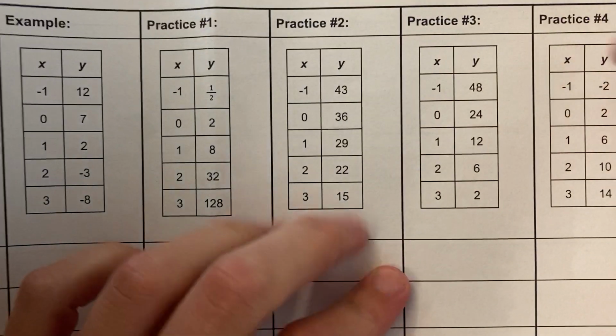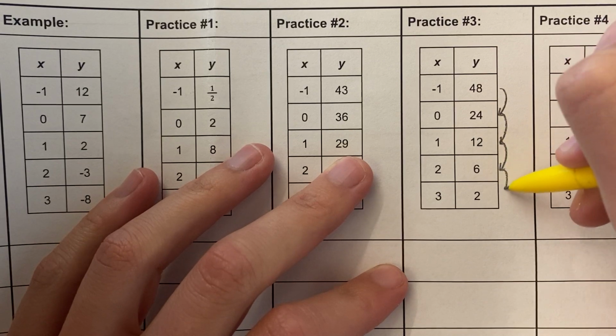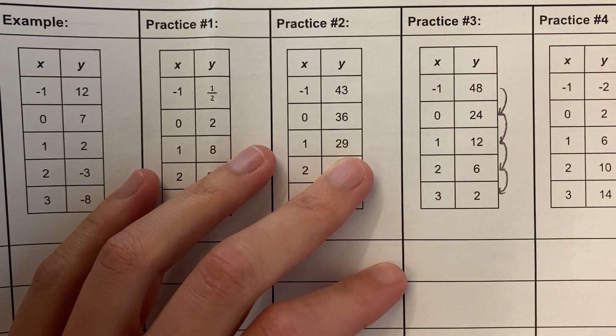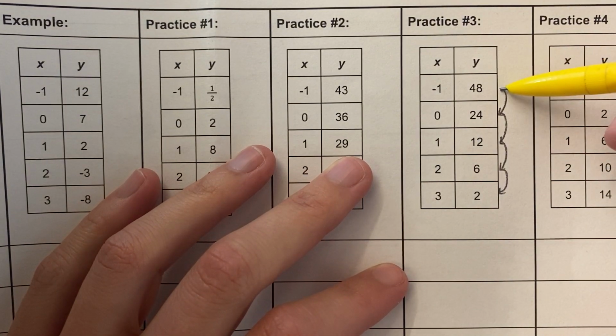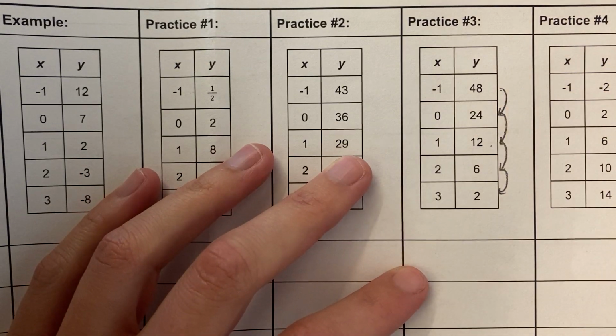All right, so here's practice number 3. So let's first observe the pattern. I notice the numbers are getting smaller. So basically my two options are, is it subtracting or is it dividing, right? Those are the only ways the numbers are going to get smaller. So I see, okay, this would be minus 24. Oh, if I subtracted 24, I wouldn't get 12, so it's not subtraction.